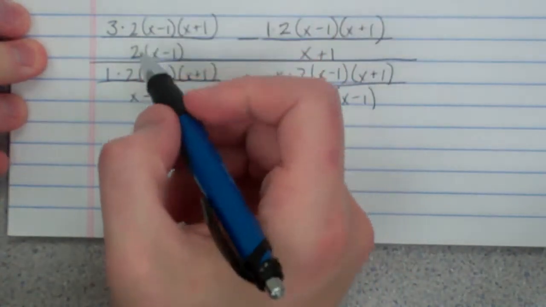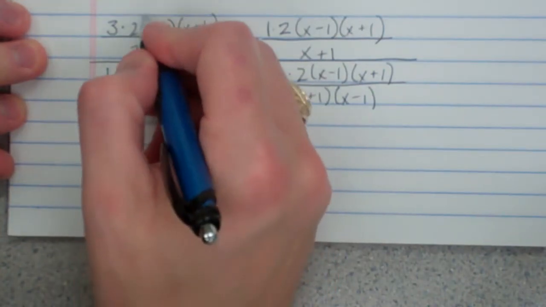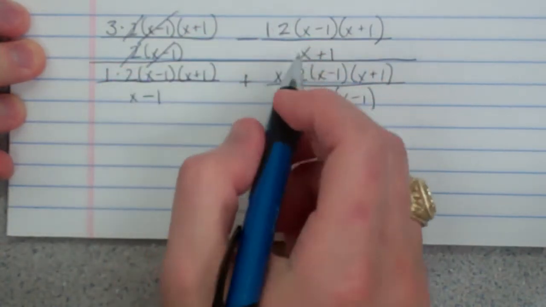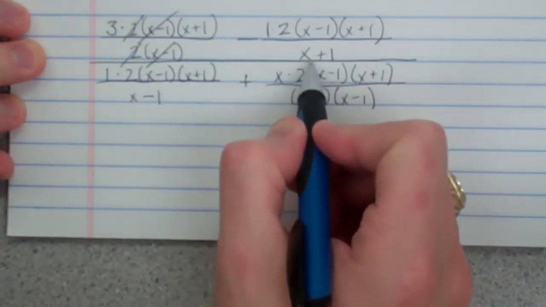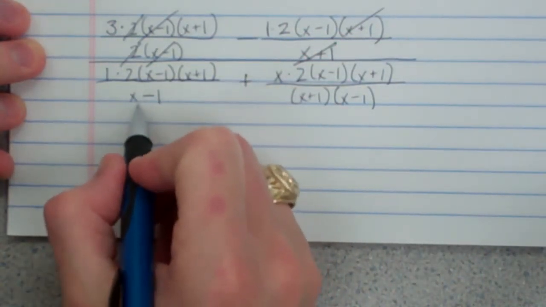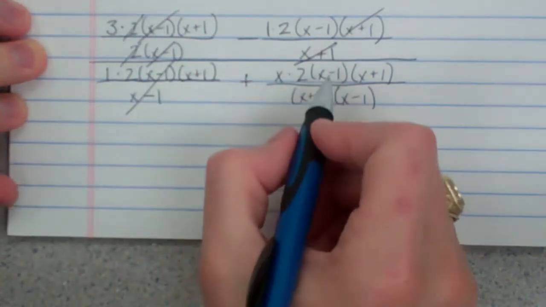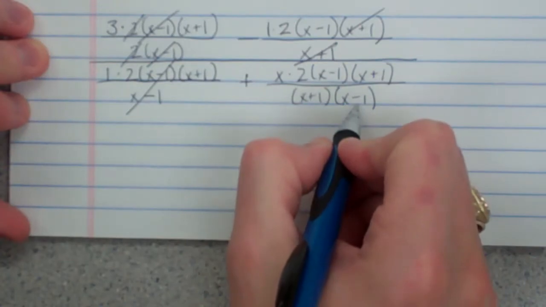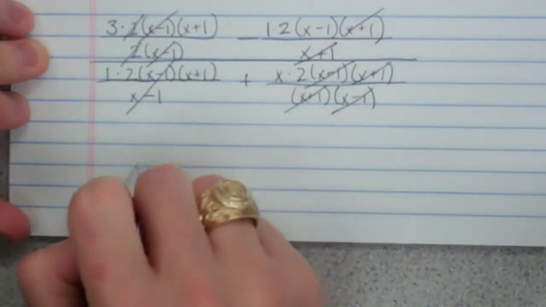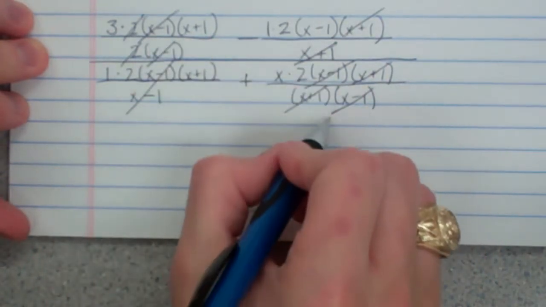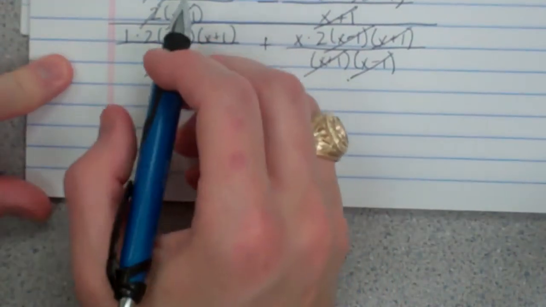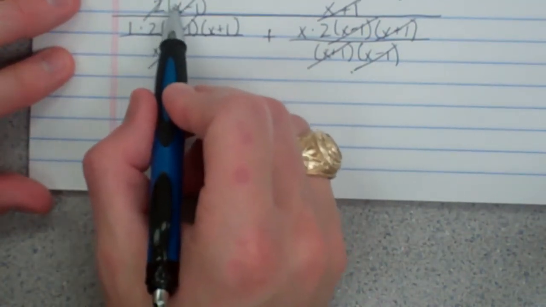Okay, so let's look. I've got a 2 on top and a 2 on bottom. Goodbye. x minus 1 on top, x minus 1 on bottom. See you later. I've got an x plus 1 down here and an x plus 1 right there. Take it easy. I've got an x minus 1 and an x minus 1 right here. Adios. I've got an x minus 1 right here and an x minus 1 right here and an x plus 1 and an x plus 1 right here. Au revoir. Sayonara. So I just got rid of all of my denominators. Now I'm going to collect what I have left and rewrite it. And if you notice, it's not going to have a denominator.